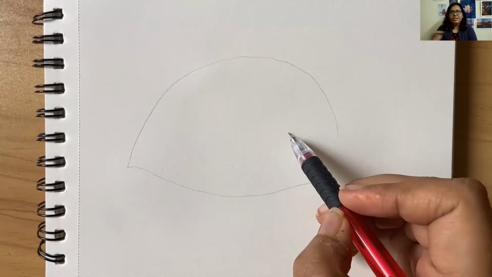Just one round structure and then a little leaf-like structure. Okay. Don't join the two parts because we have to make the head of the turtle and the legs also. Just 30 seconds more, everybody. Just get it done with this. Once you get the outline of the turtle done, it's really very, very easy. The rest of the part is just fun. It's just filling it up with colors like a coloring book.